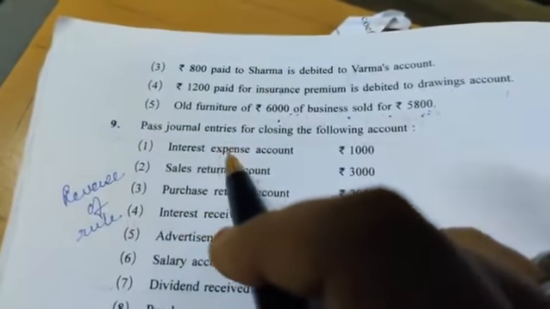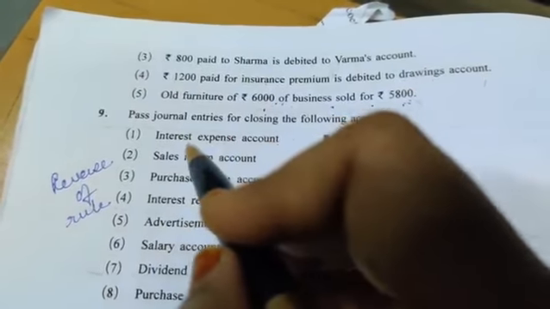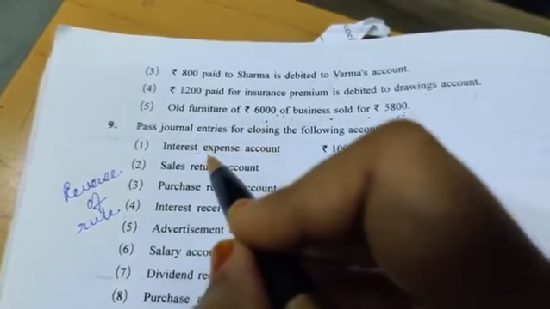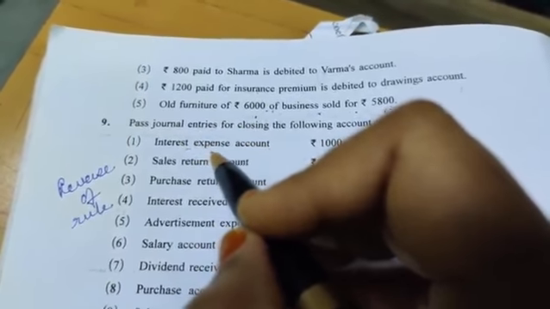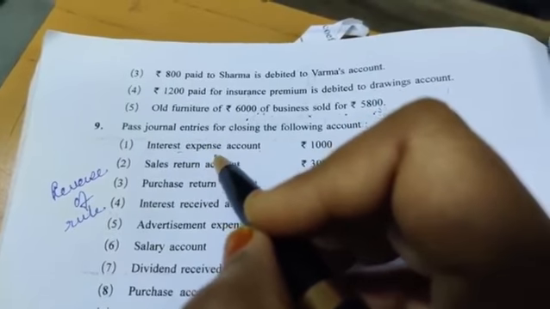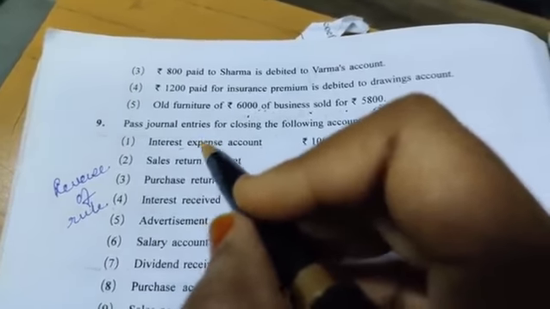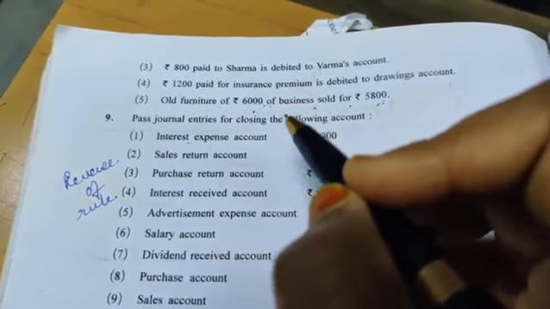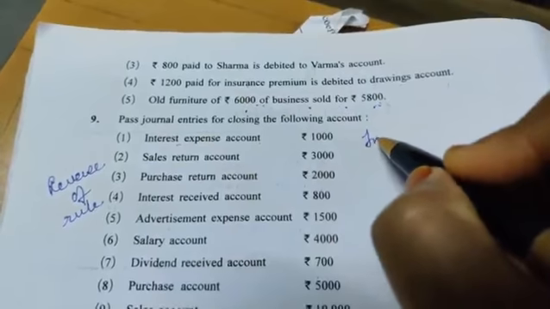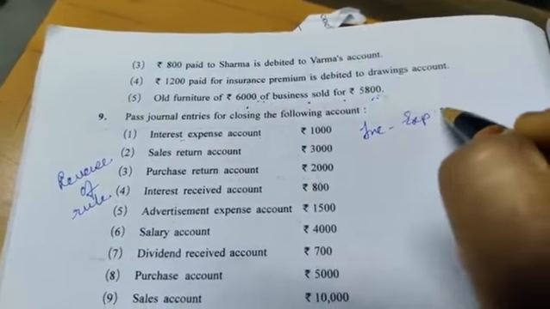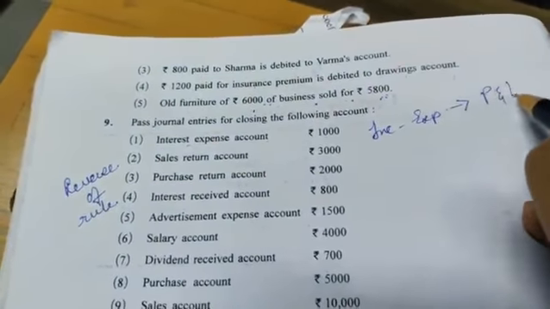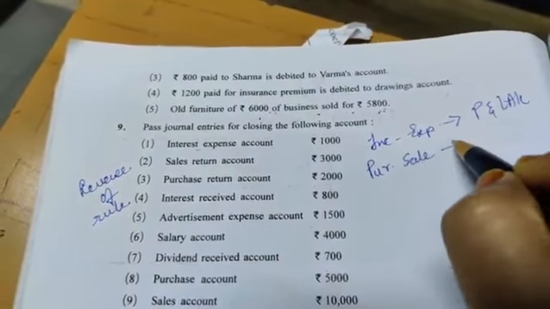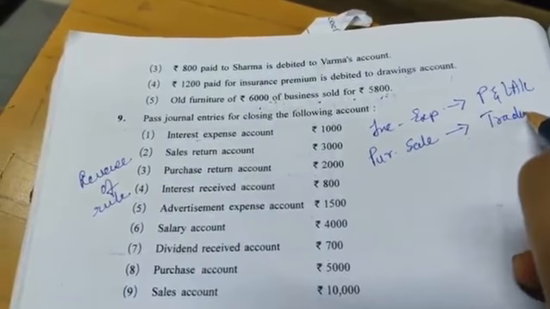So see, first of all, interest expense account. Interest is an expense, it is debited. So what reverse will you do? It is going to the debit side, but here it will go to the credit side. Fine. And to which account will it be transferred? See, income and expenses will go to P&L account, and the goods related will go to trading account. Again I am writing here: income and expenses are transferred to P&L account. Purchase and sales are transferred to trading account. Like this you will remember.